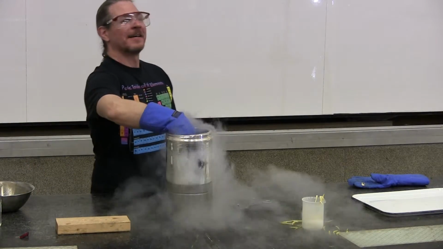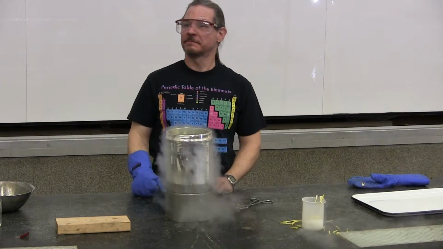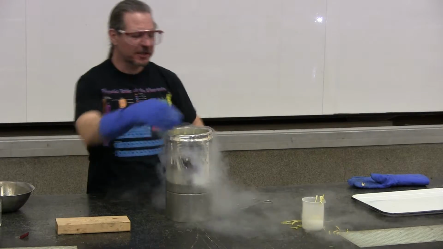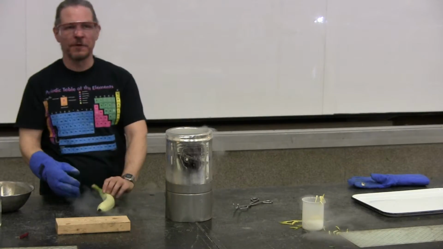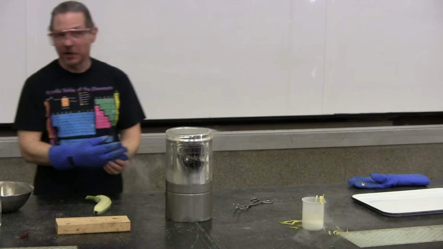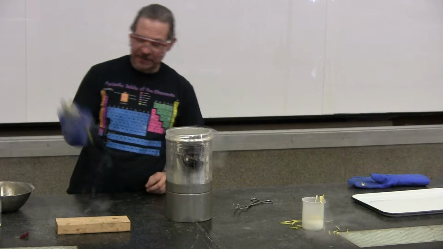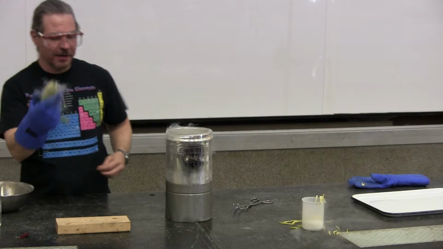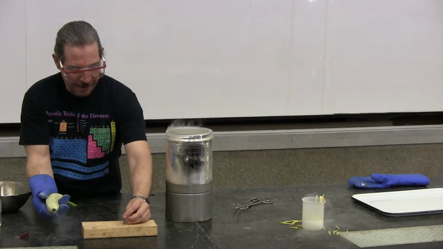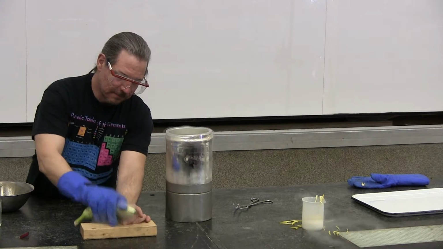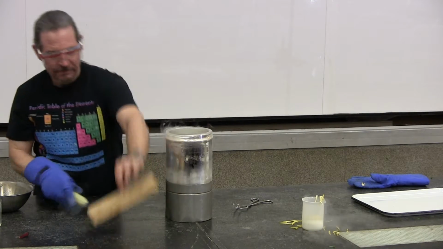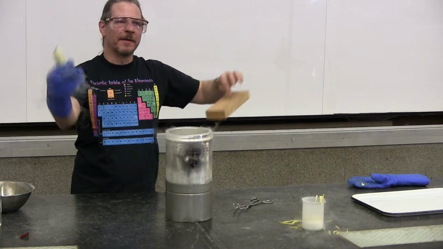The banana. Is it still a banana? Yes. Chemical change or physical change? Physical. Definitely physical. Okay, you guys freeze food all the time. You have this thing in your home called a freezer. But this banana is frozen so hard that we can use it as a hammer to hammer a nail into a piece of wood. Ladies and gentlemen, it's hammer time.